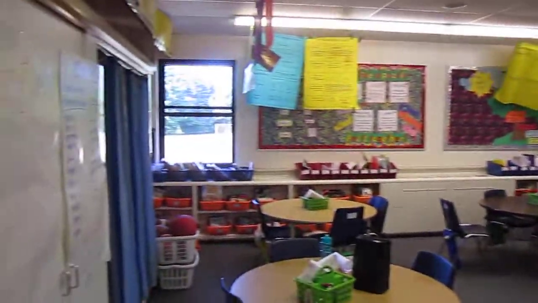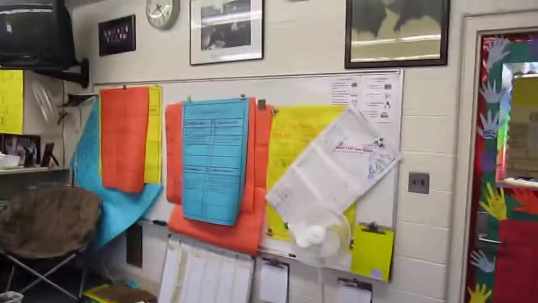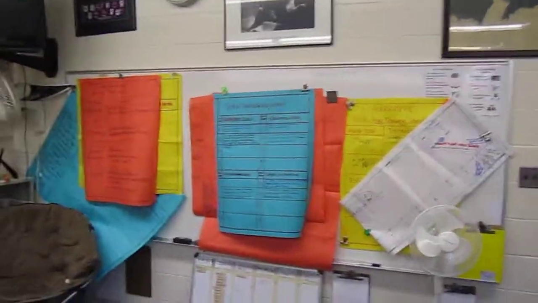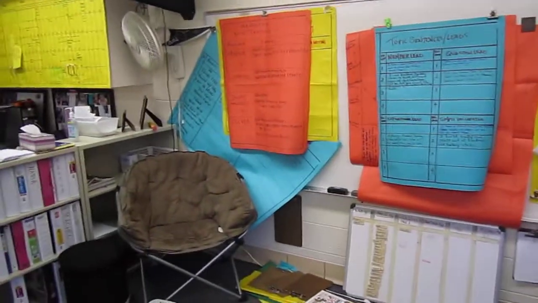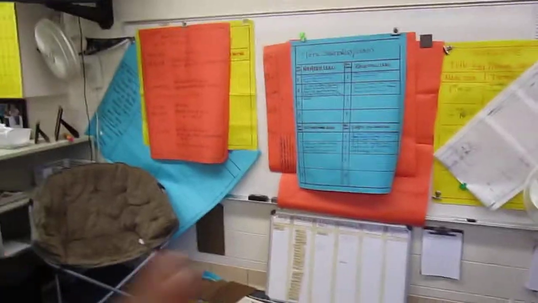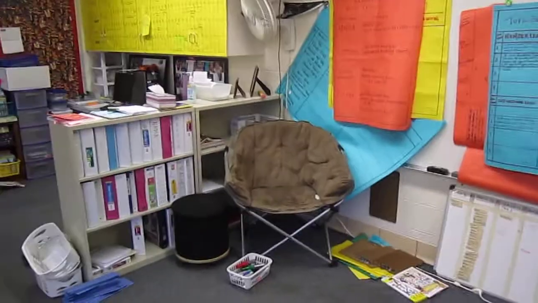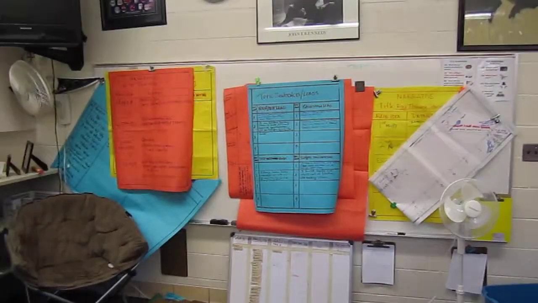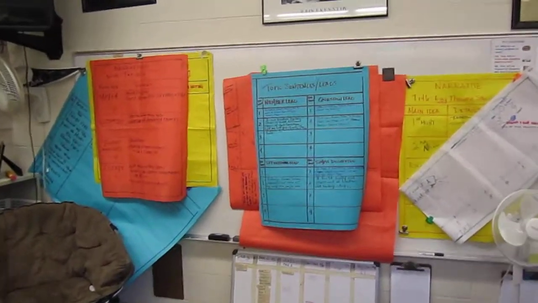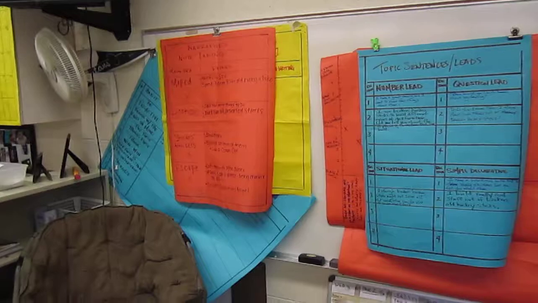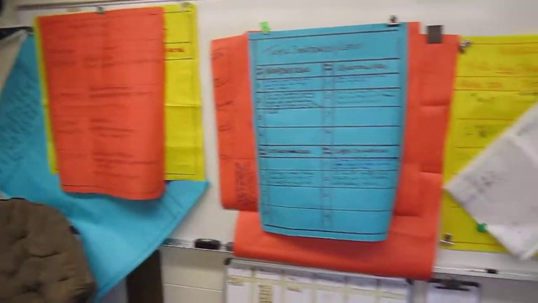This is our classroom. This is the front board. Here's where Pat does most of the mini lessons. The kids will come up and sit on the floor. He usually is in the brown chair. He uses a lot of charts to show information. It's just kind of his thing. They call him the chart guy.